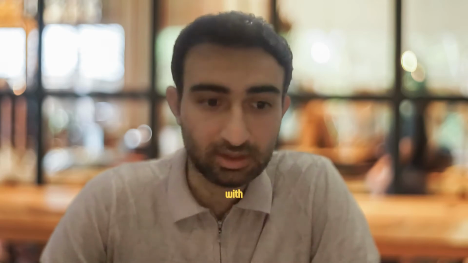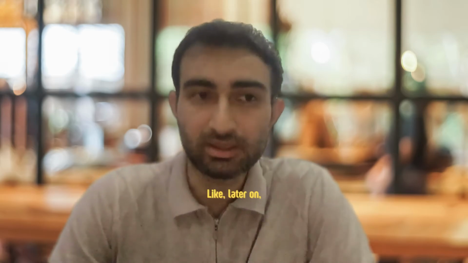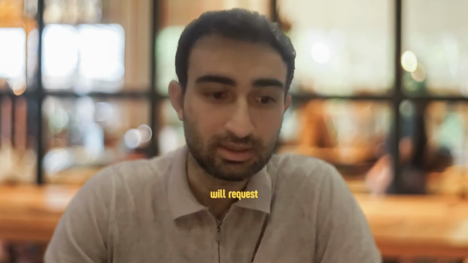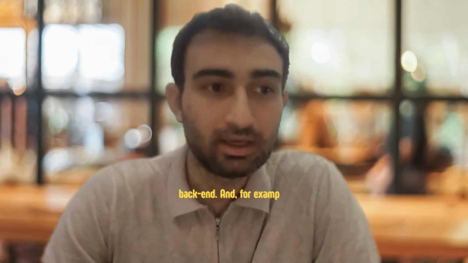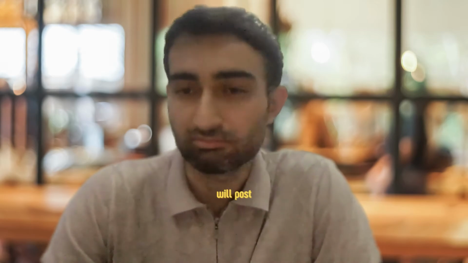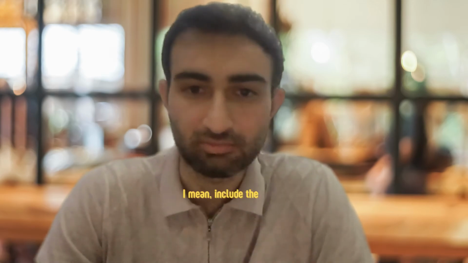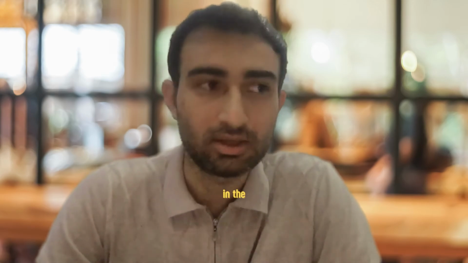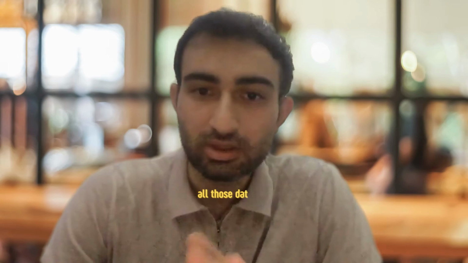That's it. When you open that page to get the data, it will show only the text. And how it's connected with front end: later on, you just add functionality to the front end that will send requests to those links that we wrote on the back end, and for example, will post a request to save some data that the user already wrote, I mean, including the inputs in the profile page, for example.